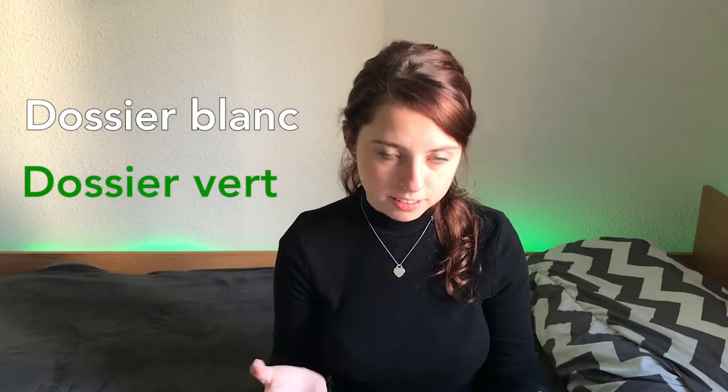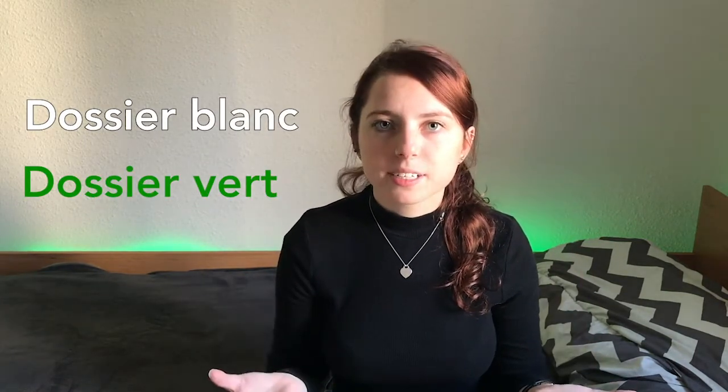First of all, just very quickly, there are two different applications for the DAP. There is the dossier blanc and the dossier vert, so the white and the green. The white is for people that are not living in France, and the green is for people that are living in France at the time that you apply. So I'm assuming most people will be concerned by the blanc, the white, and that's the one I did, so that's the one I am going to explain.